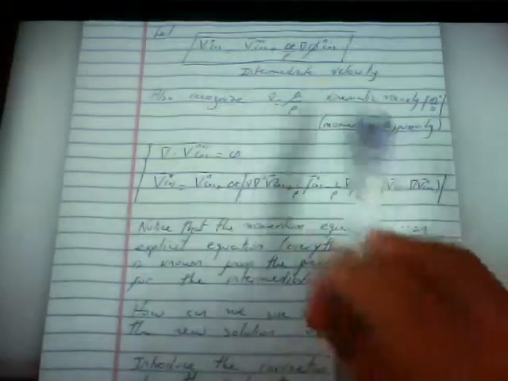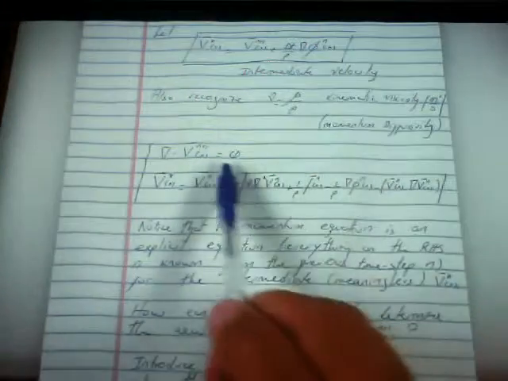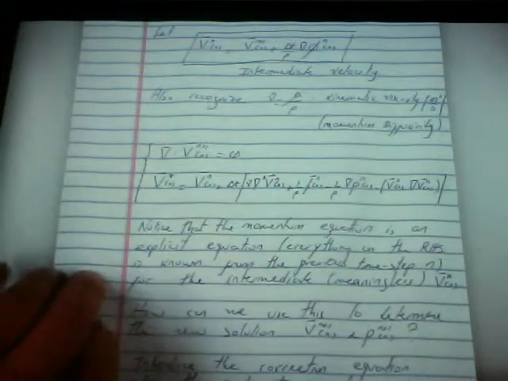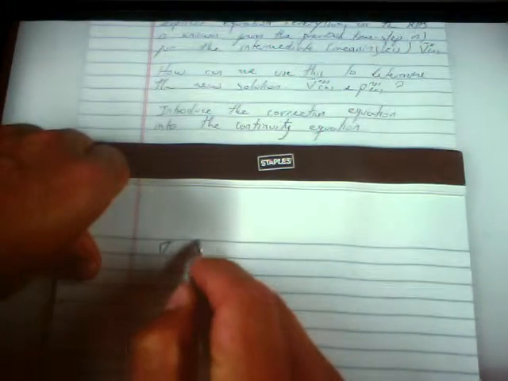Which one? We're going to take this equation right here and plug it into this equation to see what happens. So that is continuity.